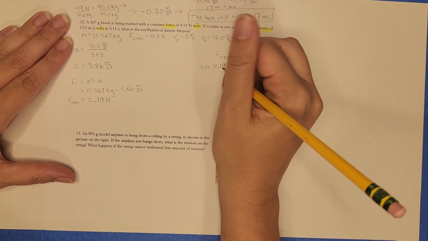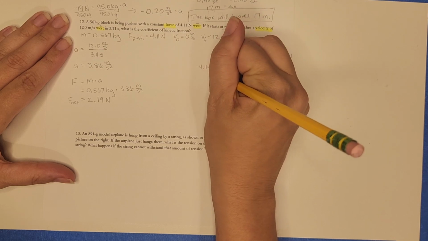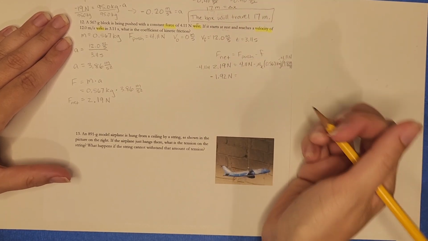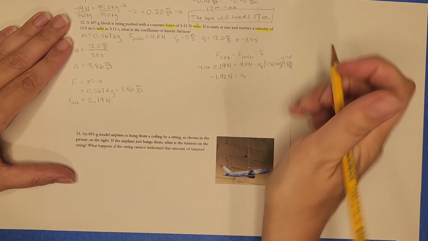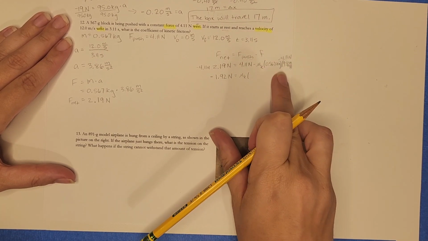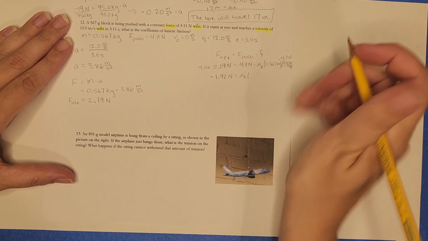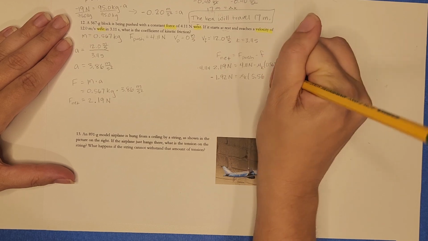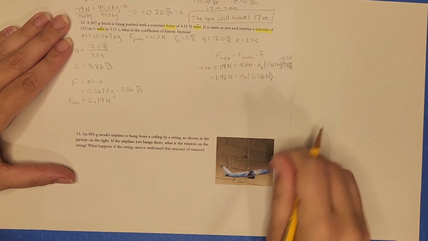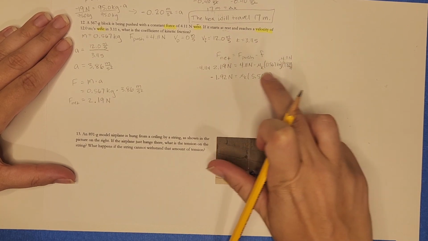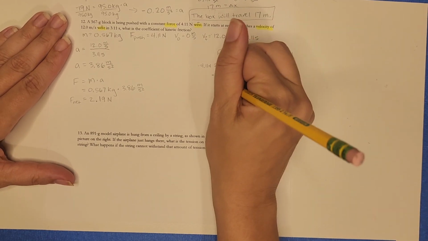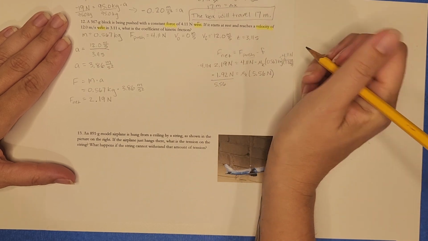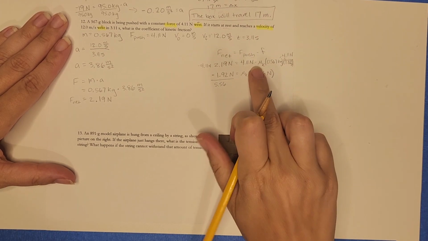And so I end up with negative 1.92 newtons equals my coefficient of kinetic friction with these multiplied out and keeping it to 3 significant figures, 5.56 newtons. Okay, so kilograms times meters per second squared, we're at newtons. And now divide both sides by 5.56. Oh, and this should be negative, because that is negative there.